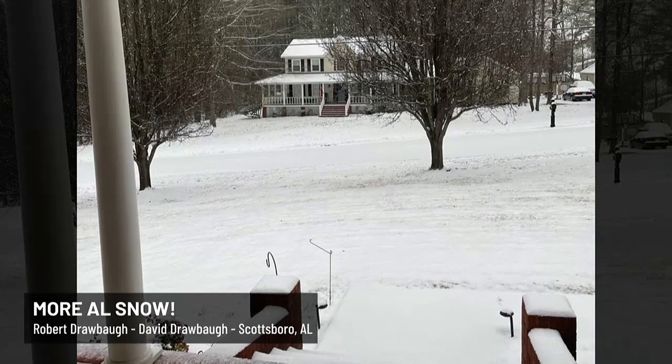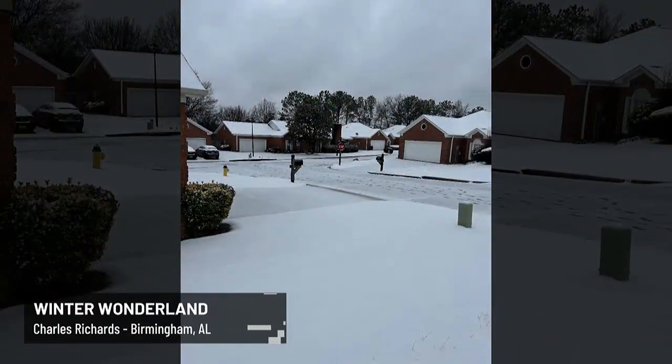Here's another photo. Robert Drawbaugh sent this in. David Drawbaugh sent this in, both of them. This is in Scottsboro, Alabama. More snow, of course, and a decent coating. They said it looked about 2 to 4 inches there. Here's another winter wonderland scene. This one also in Birmingham. Charles Richards sent this in. Notice the road temperatures got below freezing, so the snow stuck on the roads as well. Actually caused some travel interruptions for a good chunk of northern Alabama, northern Mississippi, and of course in Atlanta, where things were really interesting and are still interesting as we still have the cold air in place.